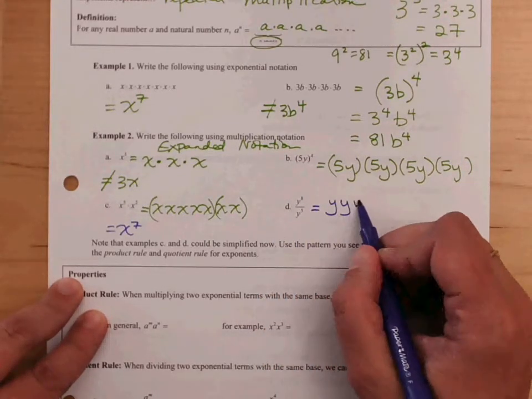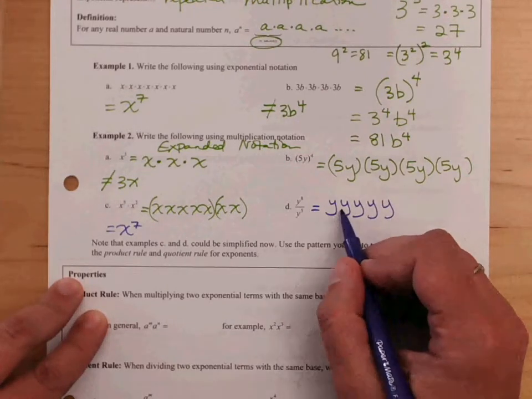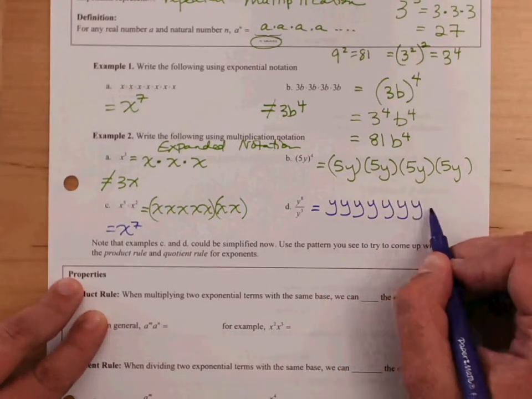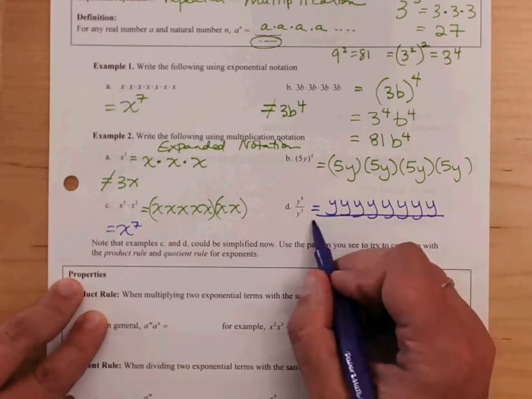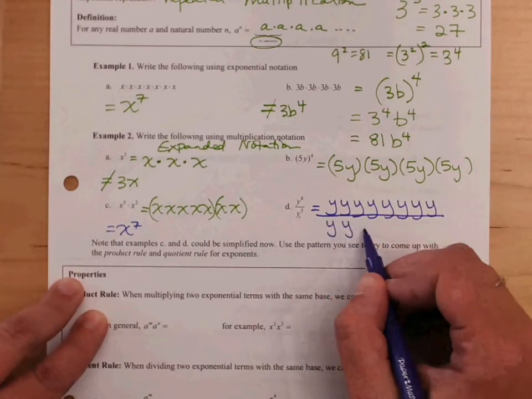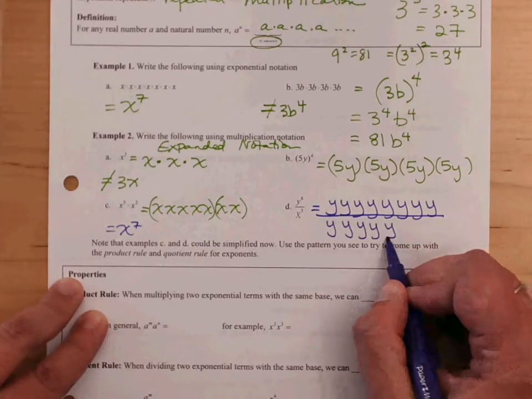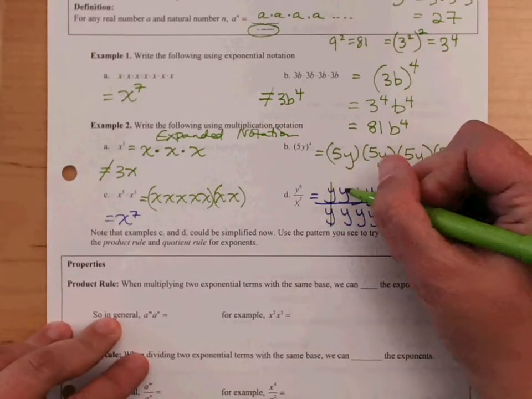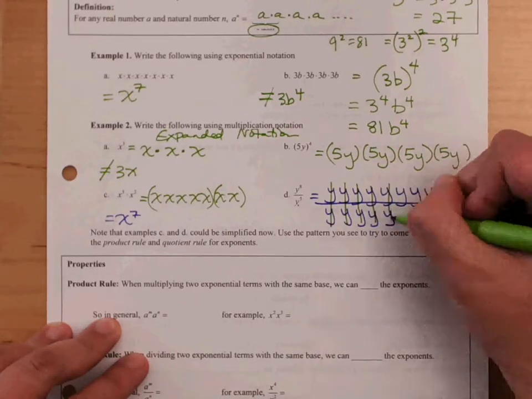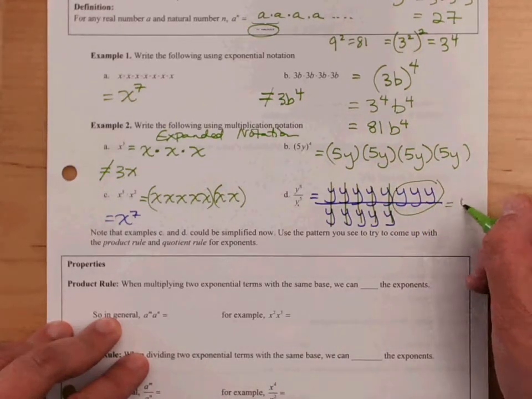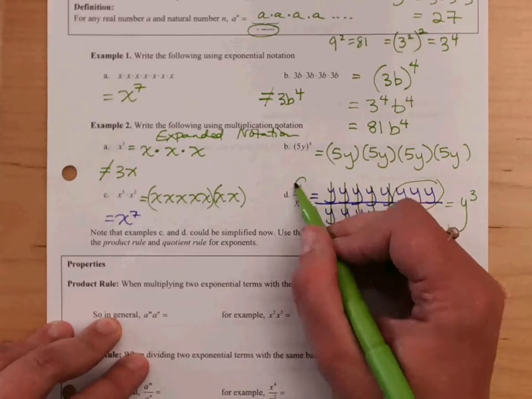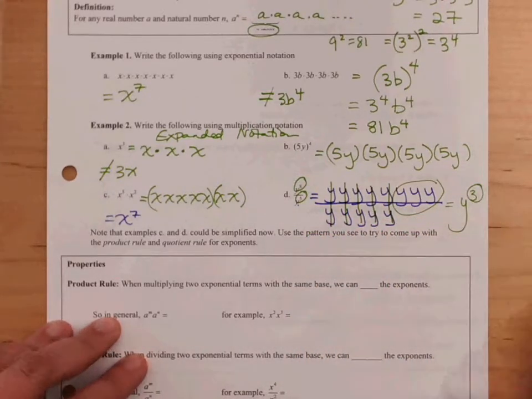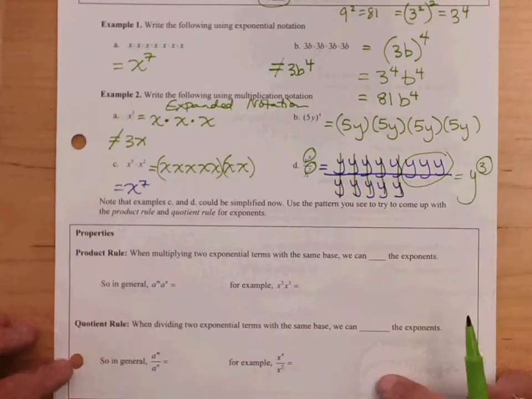Y times y. How many times am I multiplying y by itself? 1, 2, 3, 4, 5, 6, 7, 8. Now, if I divide by y to the 5th, 1, 2, 3, 4, 5, do you think there would be a way to simplify this? Because what is y divided by itself? 1, 1, 1, 1, 1. What's left? What do you do with 8 and 5 to give you 3? Subtract. That's the second rule. We're going to talk about these two rules.